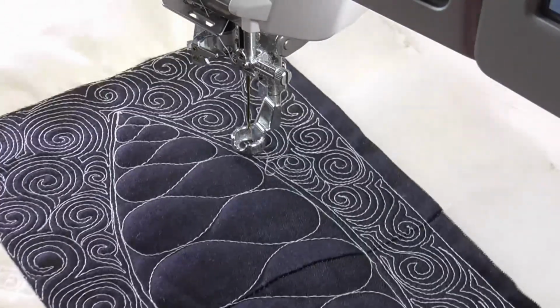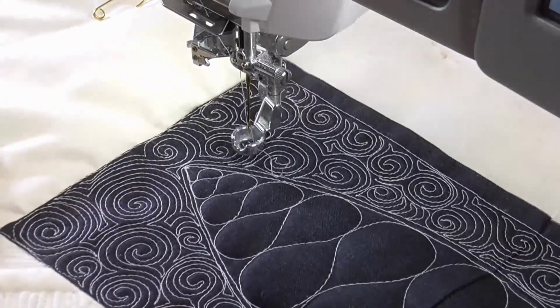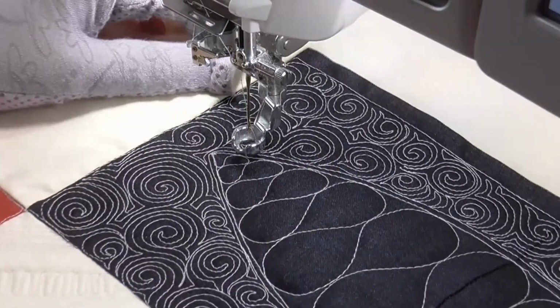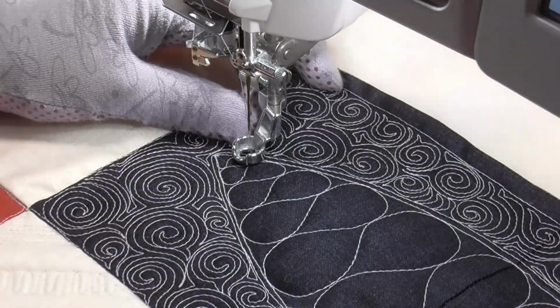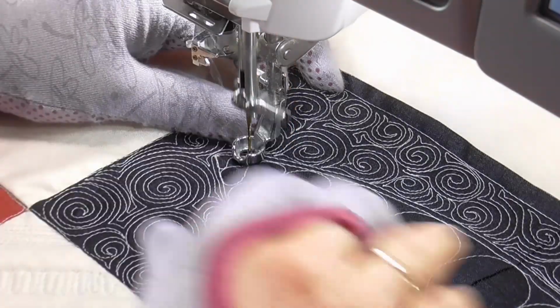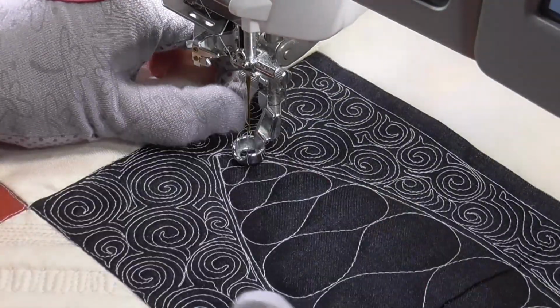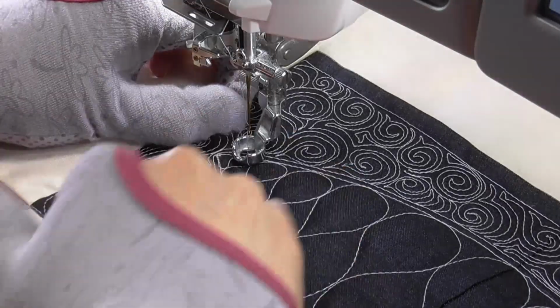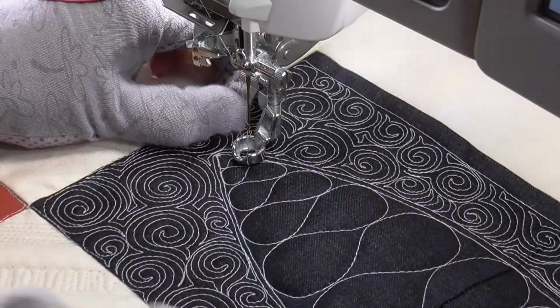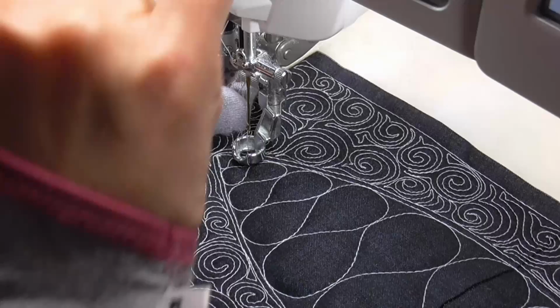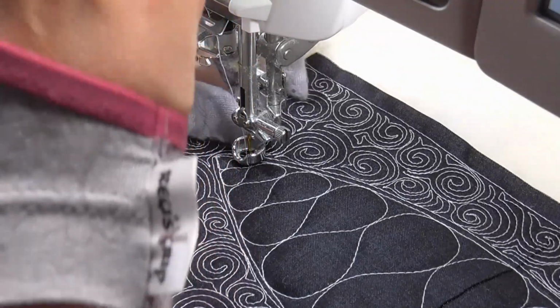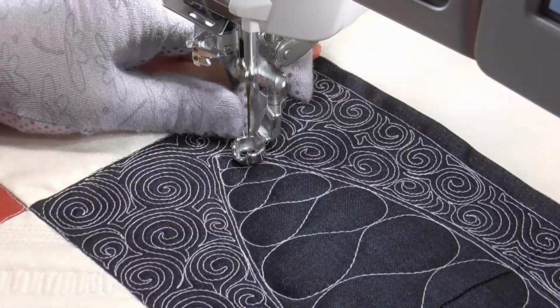So what I can do here is I can just use the arches. The other option would be simply not to quilt the spindle shape, just use the marking and then fill everything with the swirls, and that's what I would probably do next time if I would use such an element.